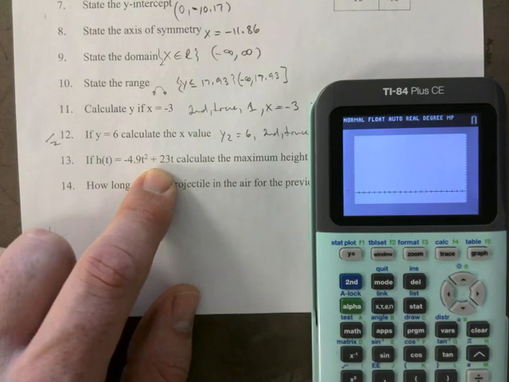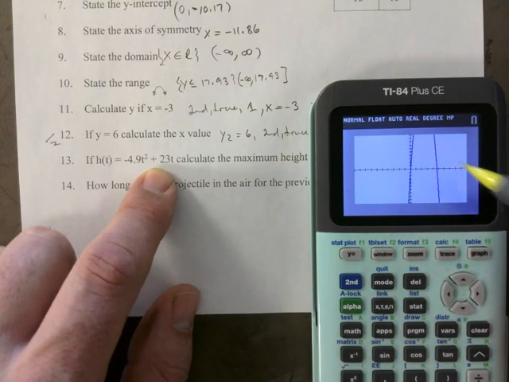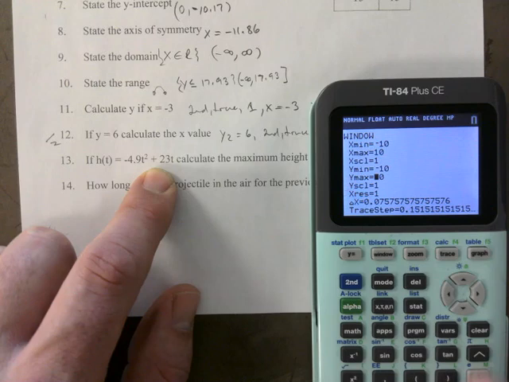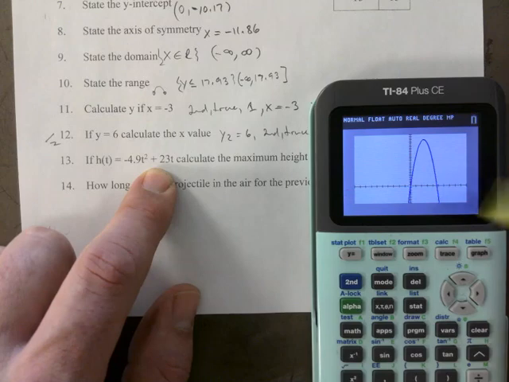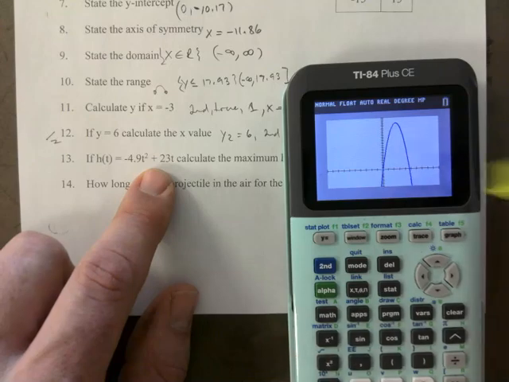I'm going to hit graph. I don't see anything. I'm going to try a zoom 6. Much better. I'm going to chase the curve up here. Y max, let's go 30. That does a pretty good job. I'm happy with that. What's the maximum height that's found at the vertex?